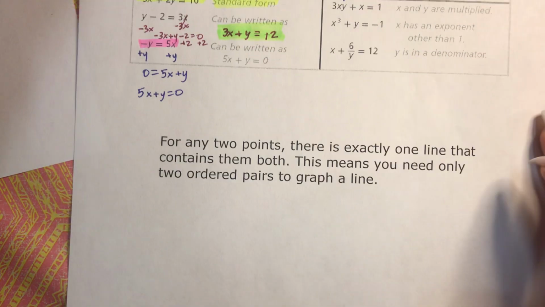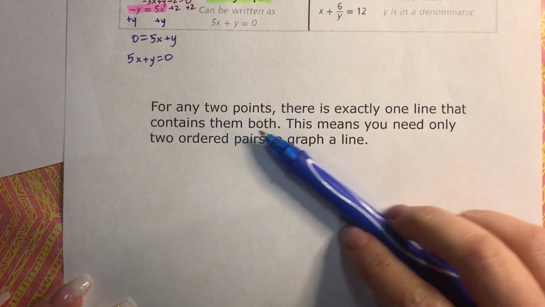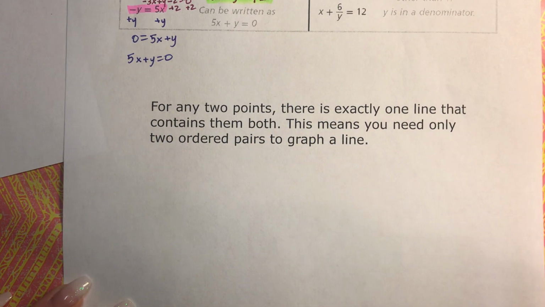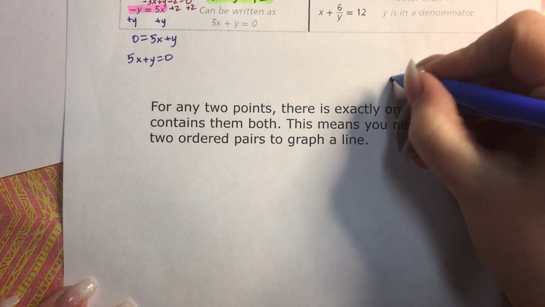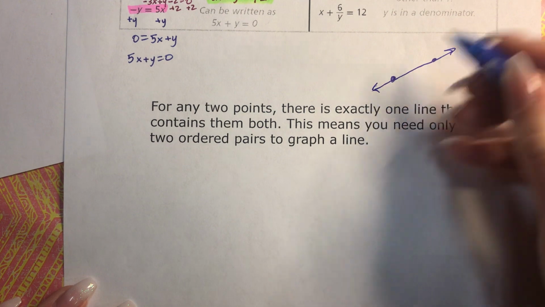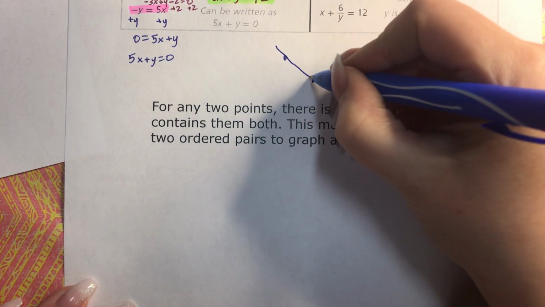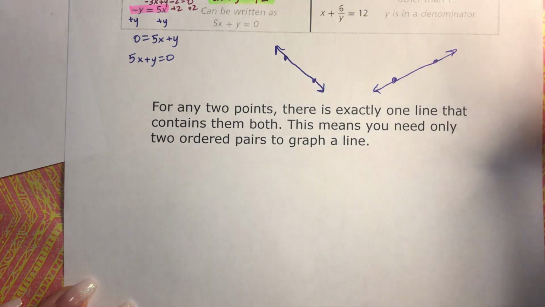Okay, so if you do have a linear function, you can graph it, because for any 2 points, there's exactly one line that contains them both. So let's say any 2 points. Those 2 points, I can make a line through them. Or if I have any other 2 points, like this and this, I can make a line through them. So any 2 points, random points you put anywhere, you can make a line through them.